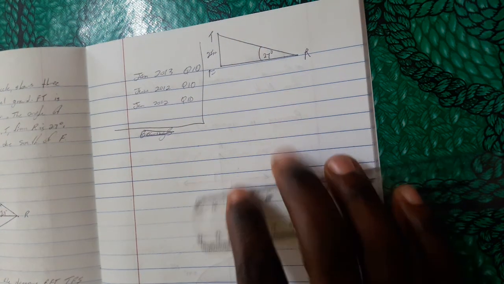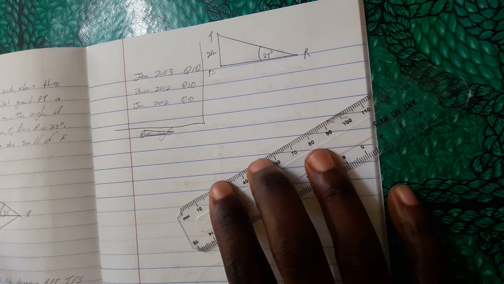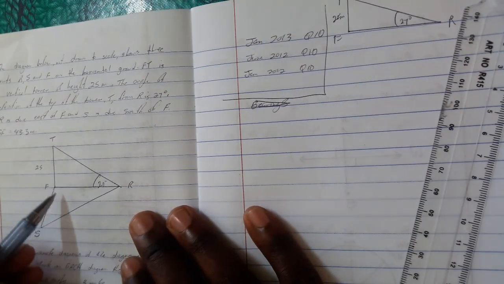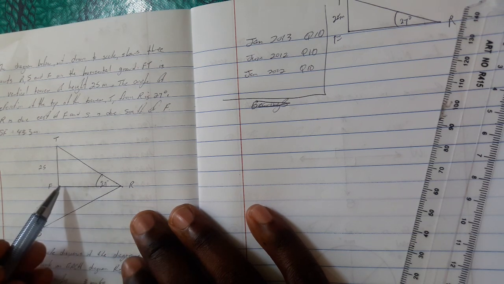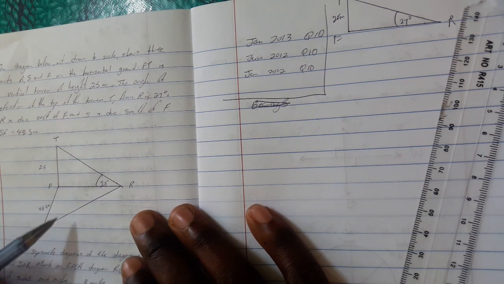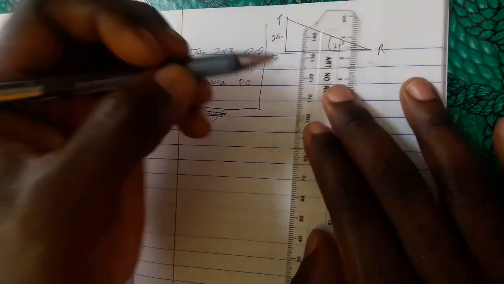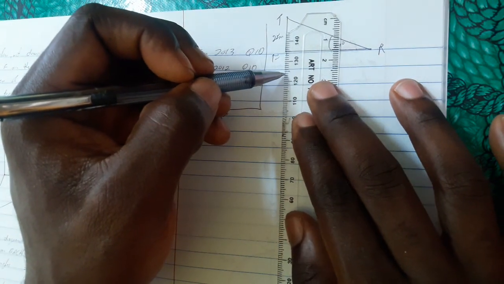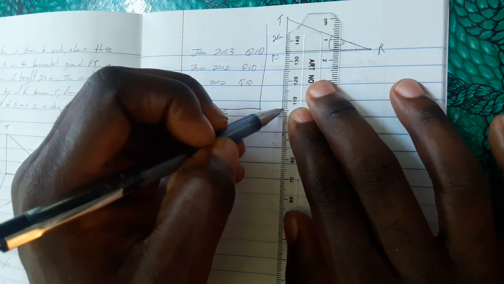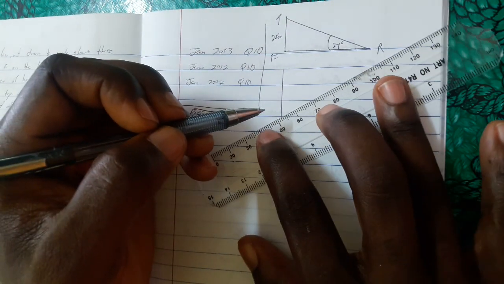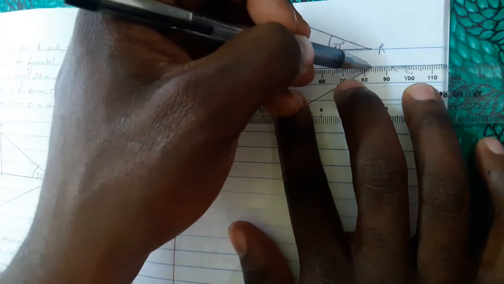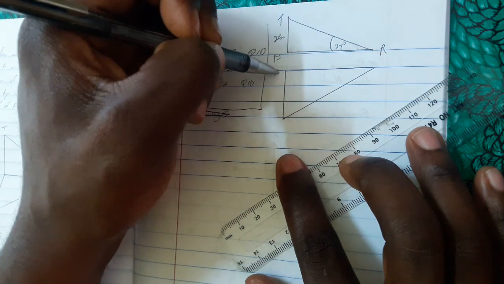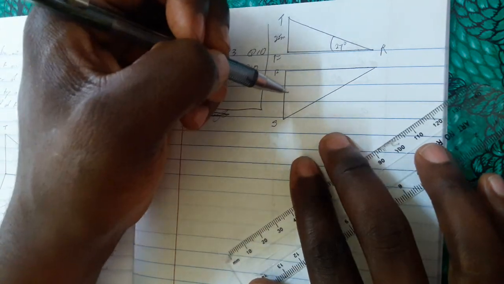Next one, this one is a right angle triangle. All of them are right angle triangles. If this is due south of F, yeah, this is a right angle triangle. Doesn't look like it, but it is. So let's do the one at the bottom. You have F here, S, which is due south.